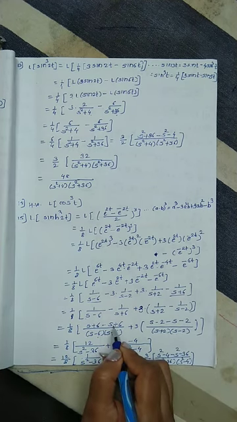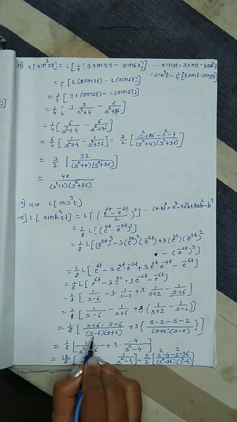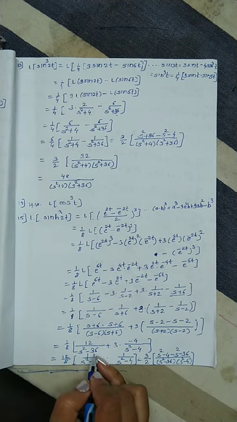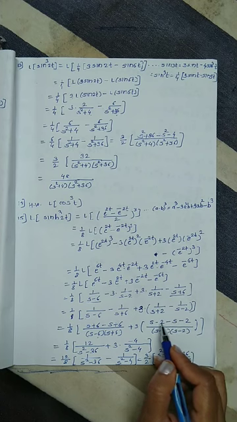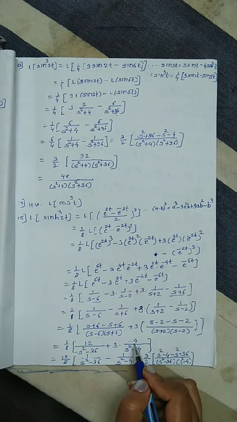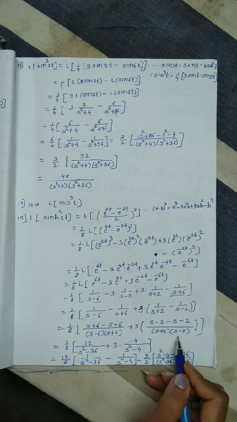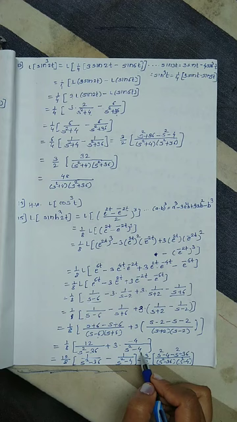Now s gets cancelled, 6 plus 6 is 12, divided by the denominator, which is a square minus b square, that is s square minus 6 square, 36. Plus 3 into, s gets cancelled, minus 2 minus 2 is minus 4, divided by s square minus 2 square, that is 4.